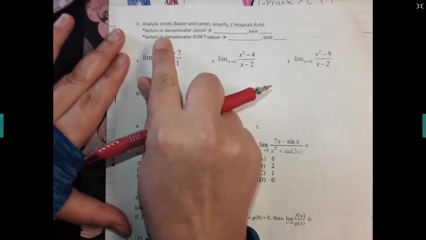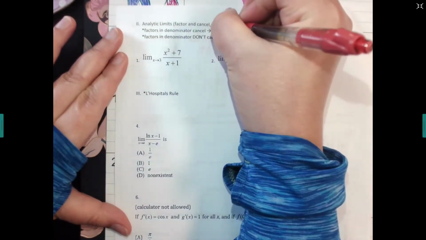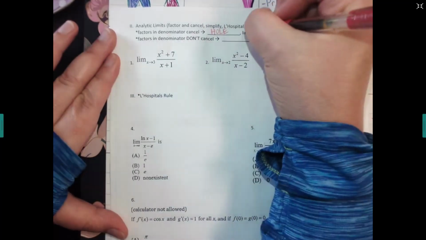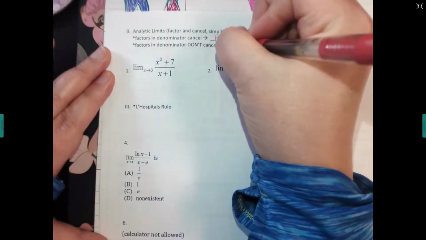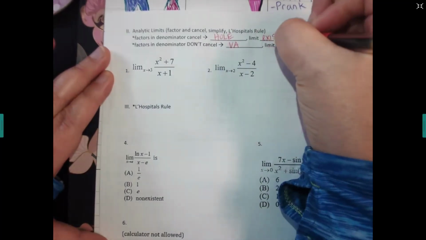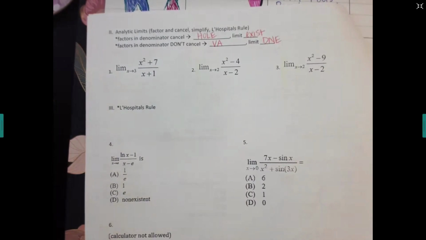So remember, if you get a factor in the denominator that cancels, that creates a hole in the graph. And those limits do exist. Okay, they're fixable. If the 0 on the bottom can cross out, your limit still exists and it is fixable. However, if the 0 in the bottom does not cancel out, you have a vertical asymptote and your limit's going to DNE. So let me show you what I mean by that. Let's take a look at number 1.